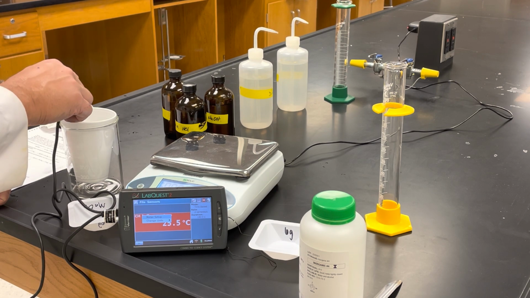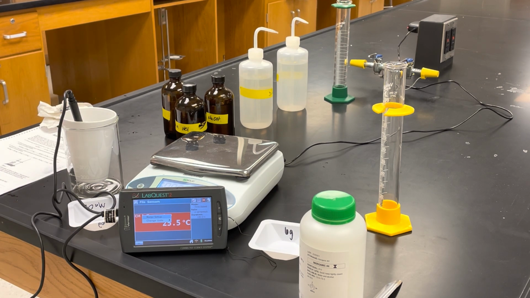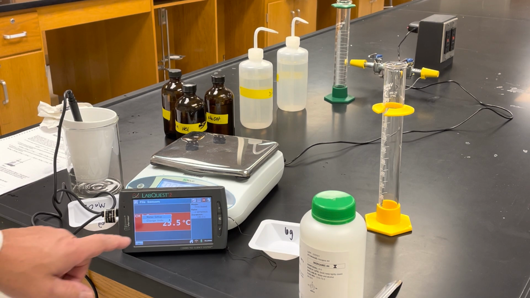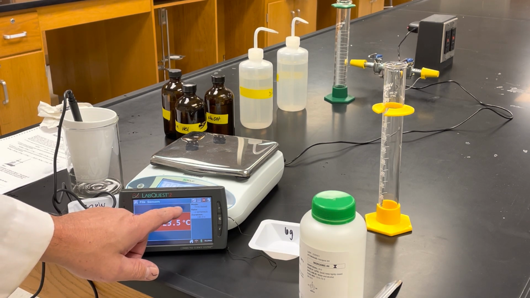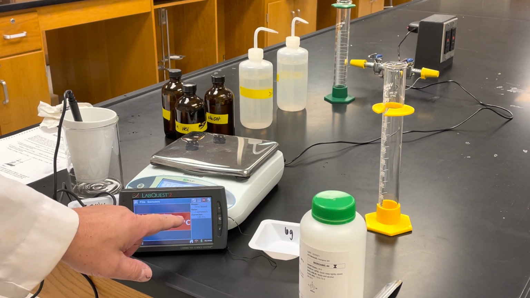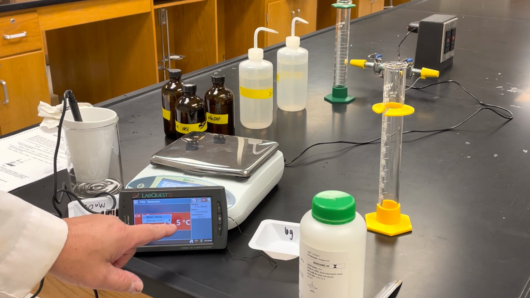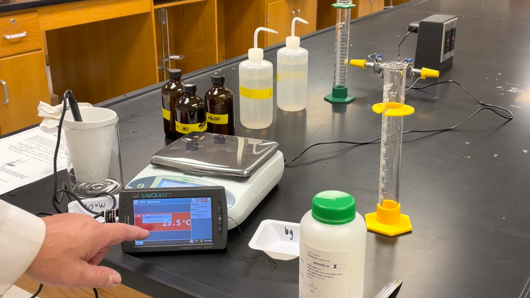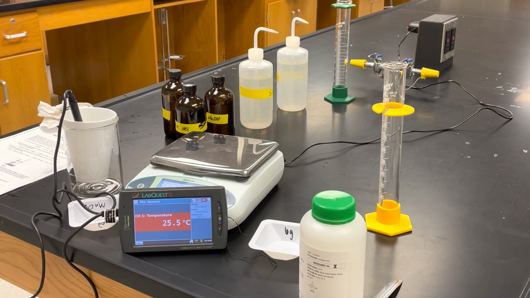Okay, so 25.5 looks like it's the final temperature. Okay, 25.5 degrees. That's your final temperature.